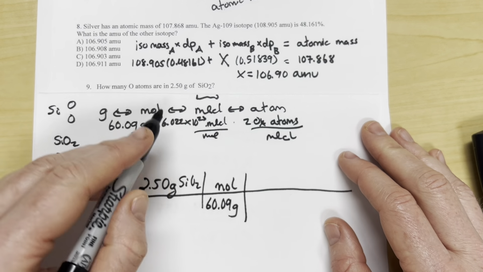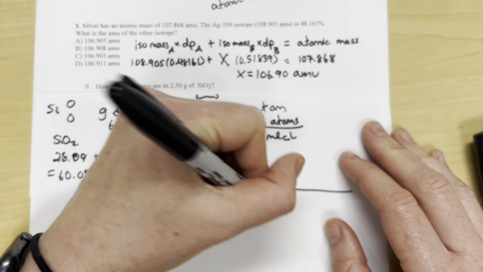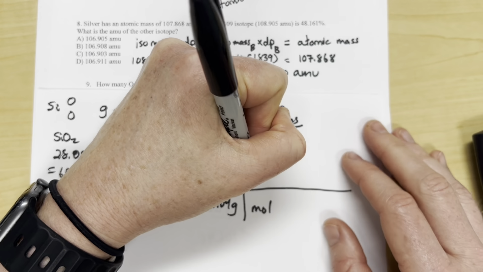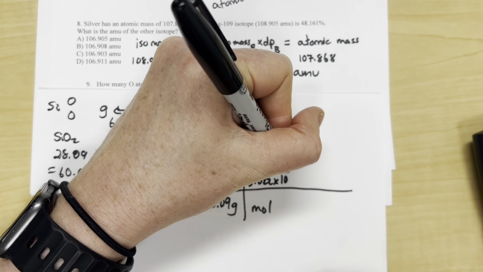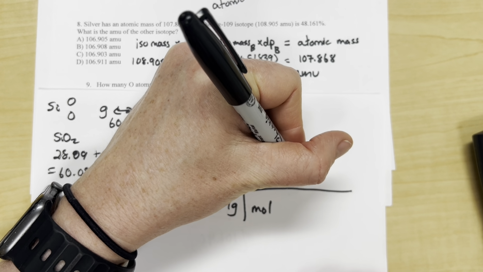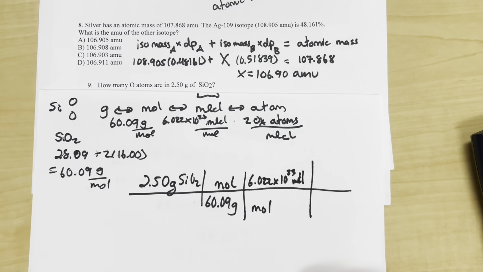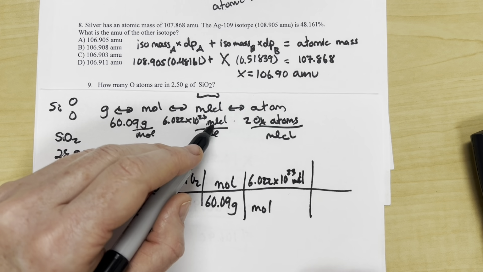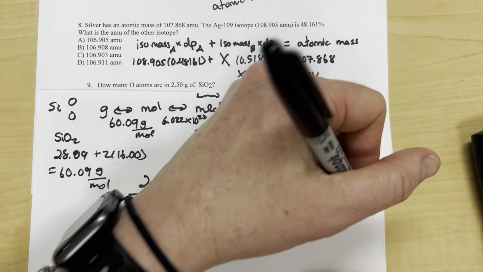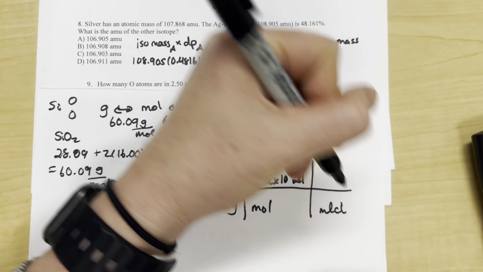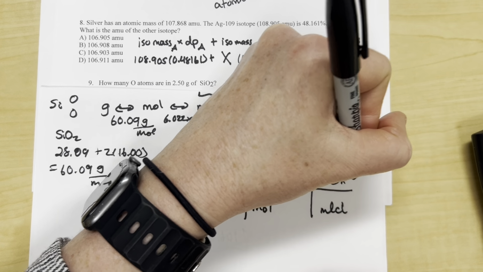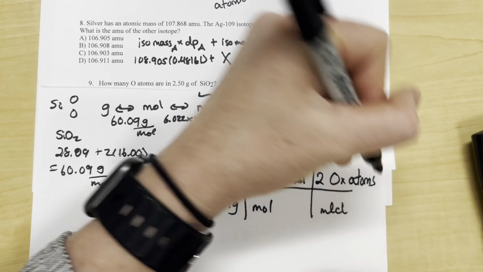If this is mole, we're going to put mole down here. And then what's left is 6.022 times 10 to the 23rd molecule. If this is molecule, I have to put molecule down here. We know in a molecule, there are 2 oxygen atoms.